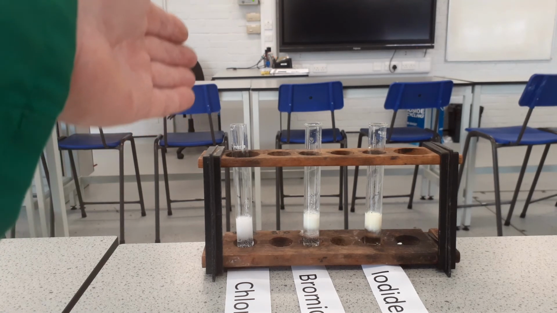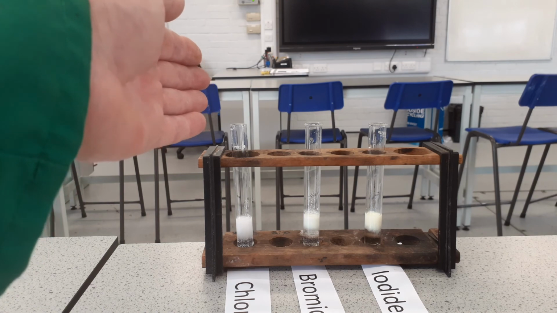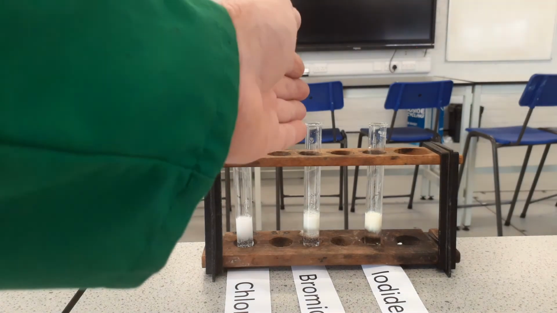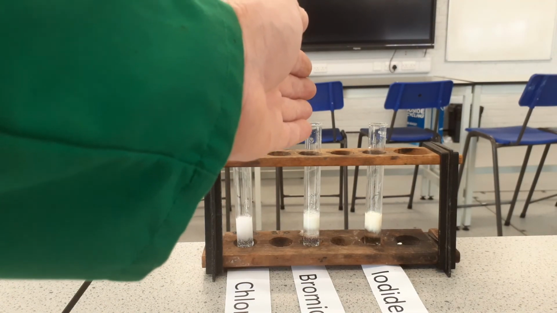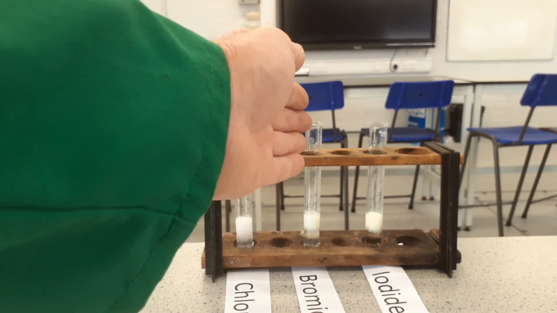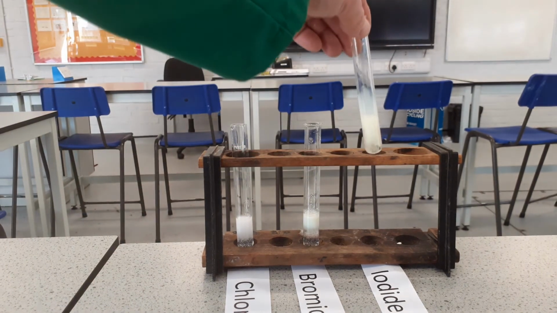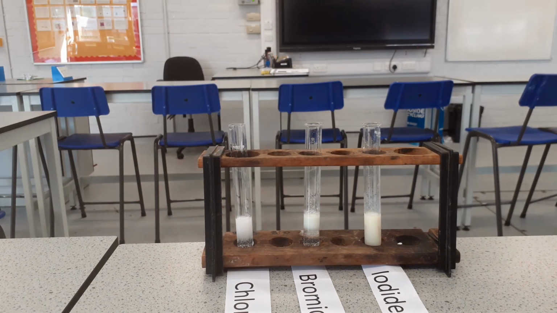Chloride gives you a white precipitate of silver chloride. Bromide gives you a cream precipitate of silver bromide, and iodide gives you a pale yellow precipitate of silver iodide. So that is all the tests that we need to be able to do.